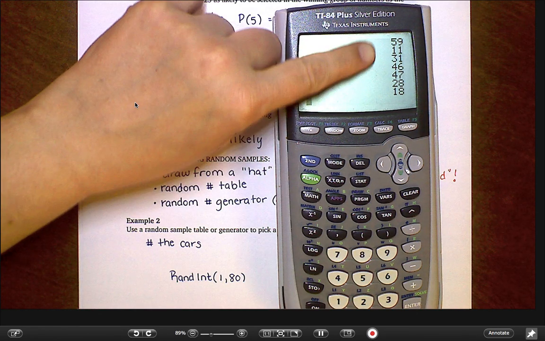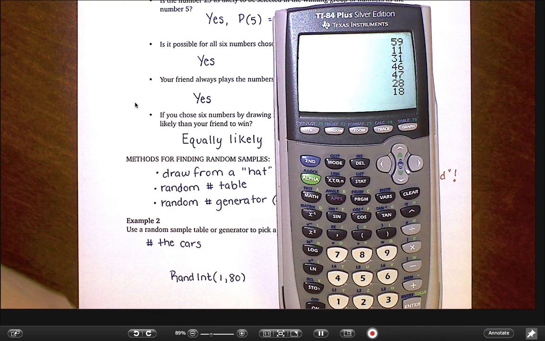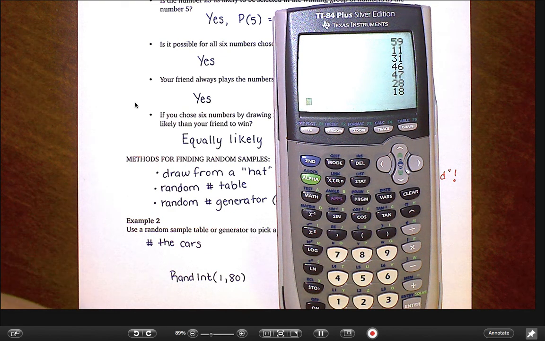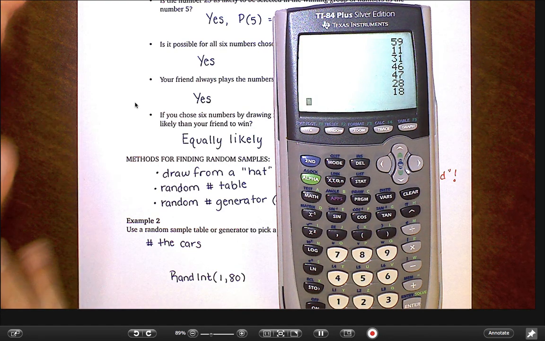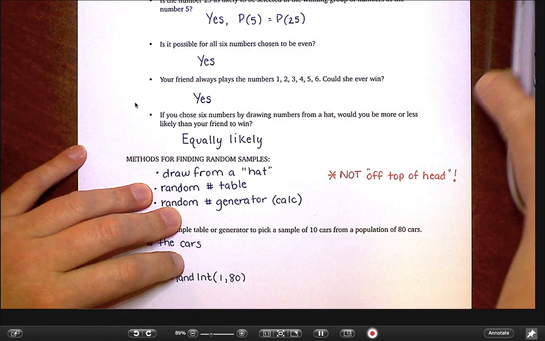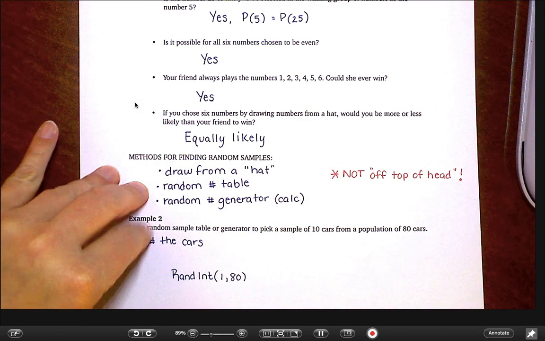But these represent 10 random cars or 10 random numbers chosen between 1 and 80. Okay? So that's the idea of using a random number generator. It's simple, but it's very, very useful in terms of simulations. So I've used that word a couple of times now, simulations. Let's look at what it actually means.